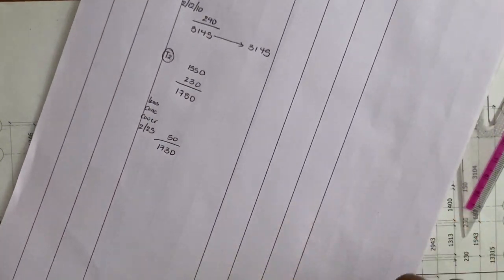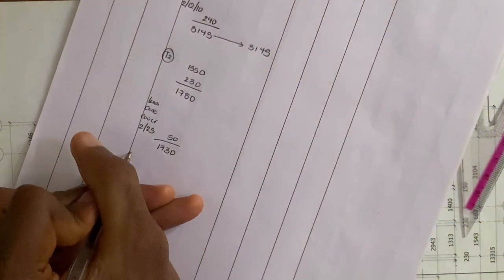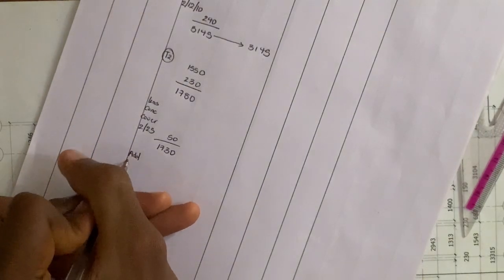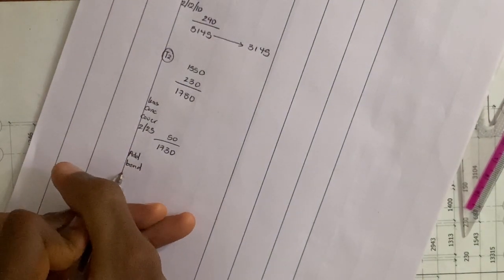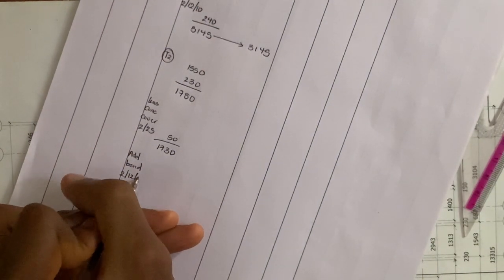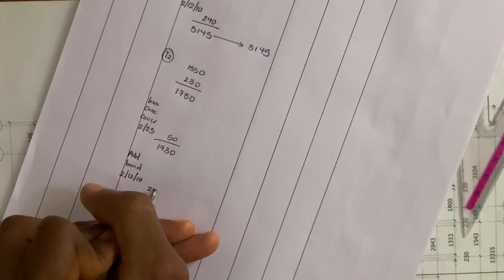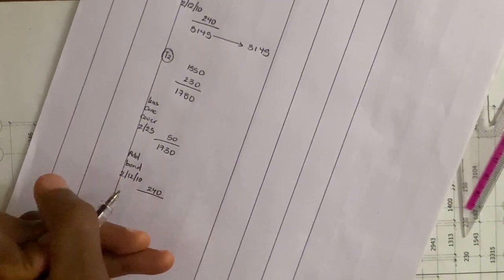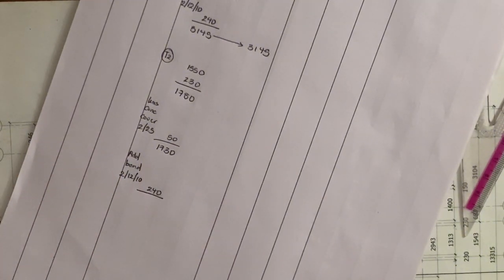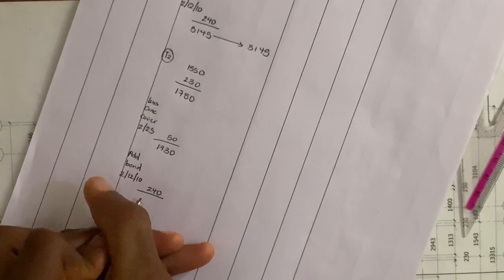So we have to cater for bend. So we'll now add bend. So it's 2 by 12 by 10. And that will be 240. So when you add these two parameters together, you are going to be having a total of 1,970.